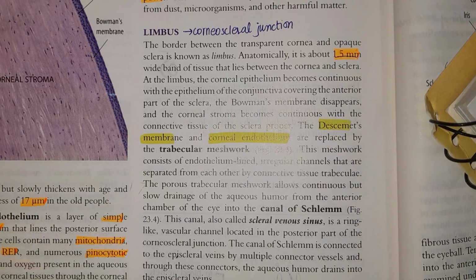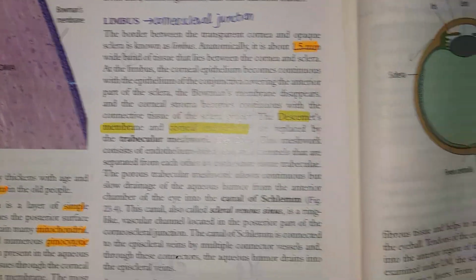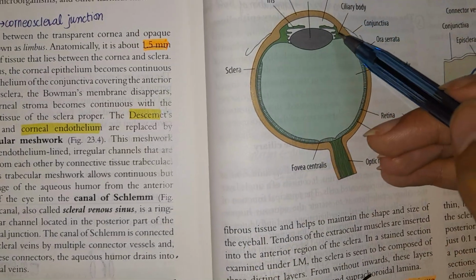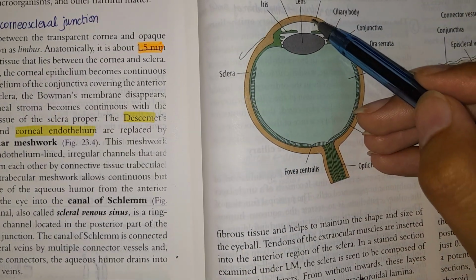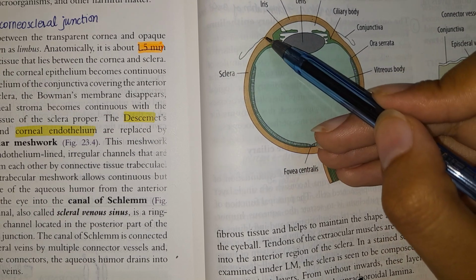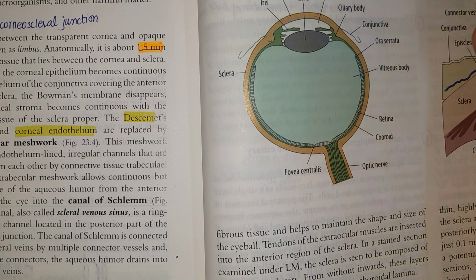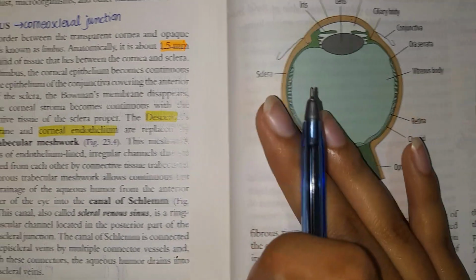Now in this video we are going to talk about the limbus, which is actually the corneoscleral junction. For example, if we look at here, we can find this cornea and this is our sclera, and the junction between the cornea and sclera, this over here, is known as the corneal limbus. Now the histology of the limbus is very important.